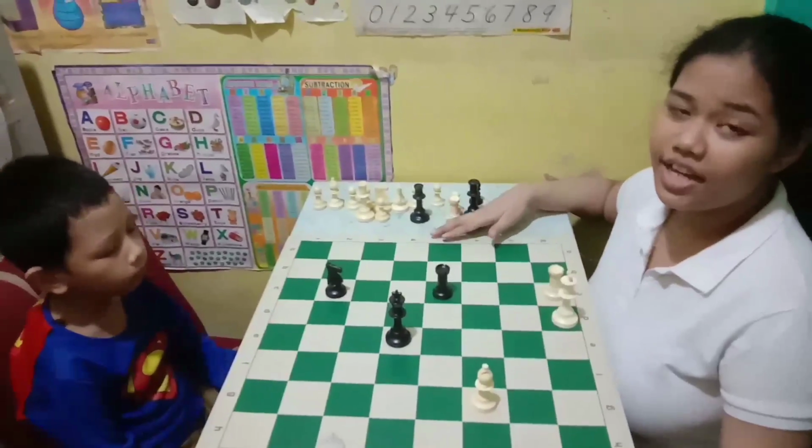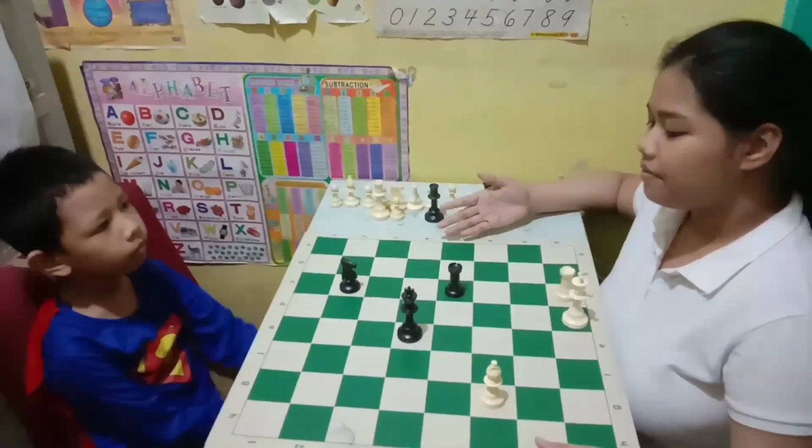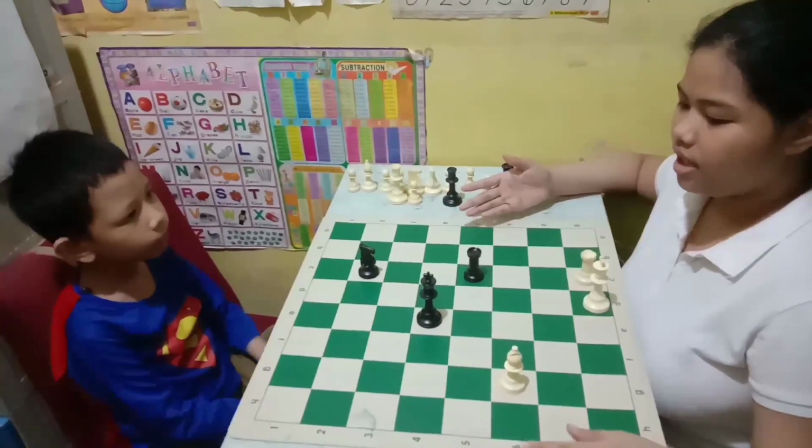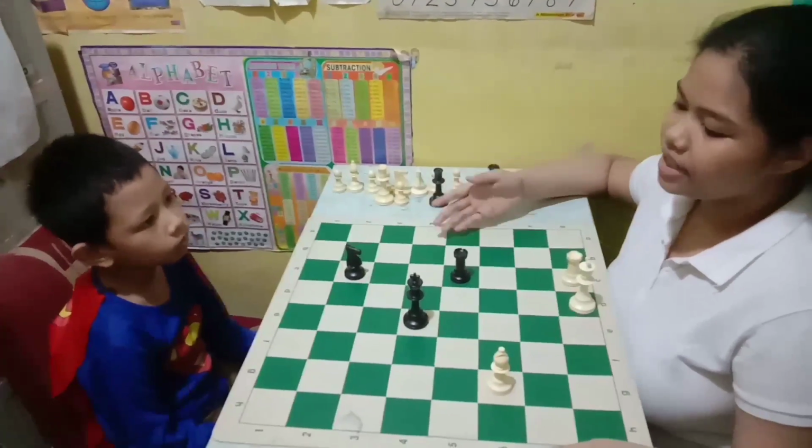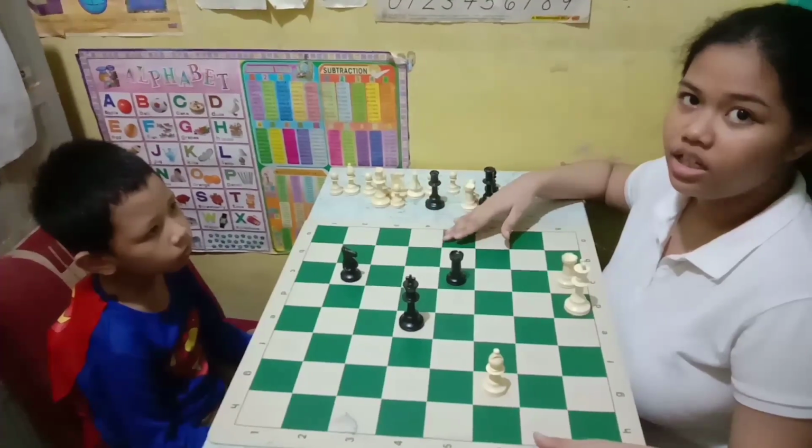So today, we're going to share the continuation of our lesson in tactics, which is the skewer. A skewer is just like a pin, but the basic difference between a skewer and a pin is that the piece in front is more valuable than the second one.